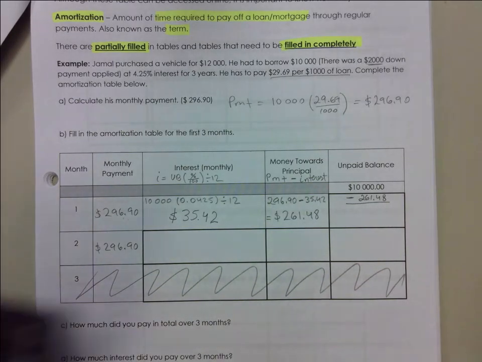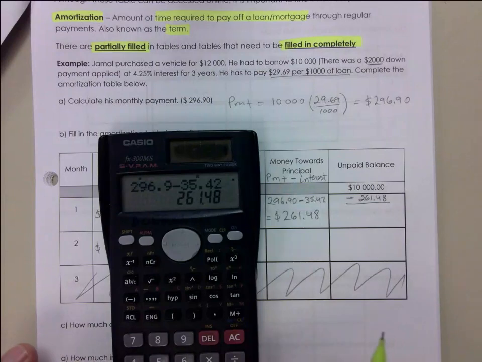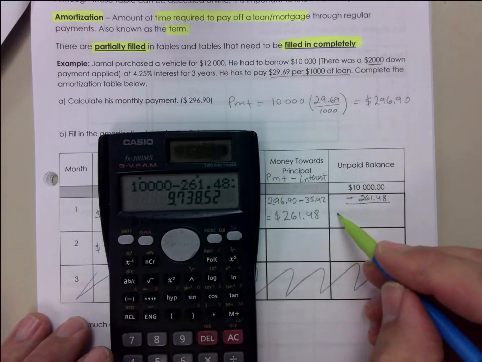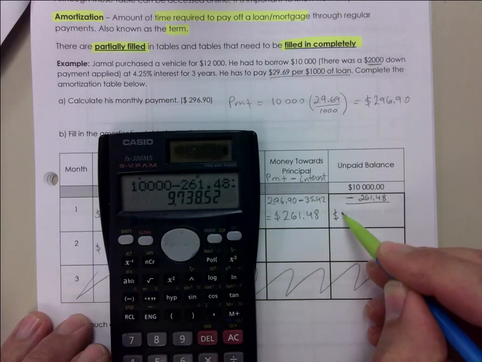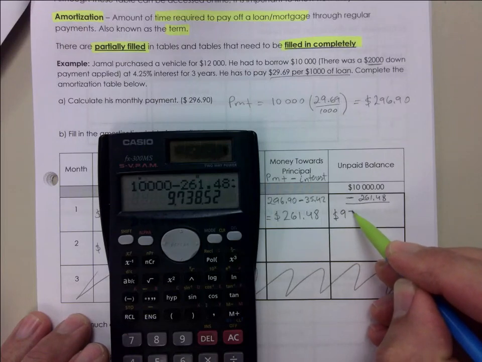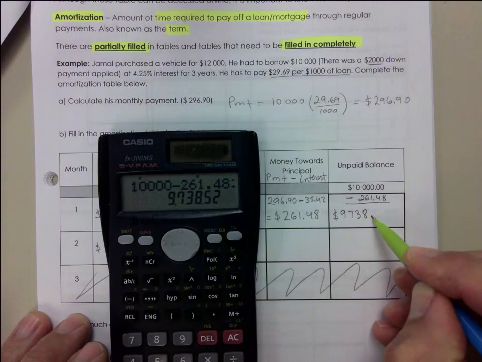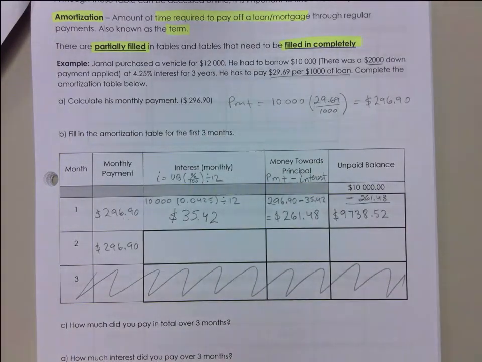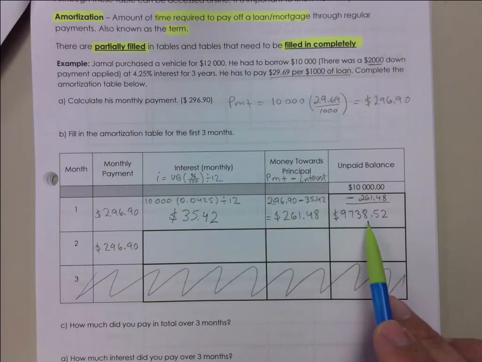So 10,000 minus 261.48. At the end of the first month, you're going to owe the bank $9,738.52. Okay, guys, that's month number 1.